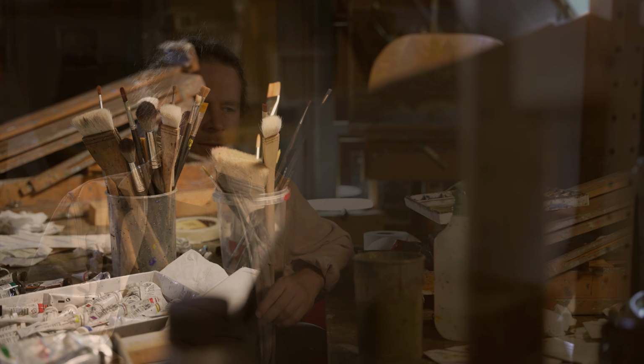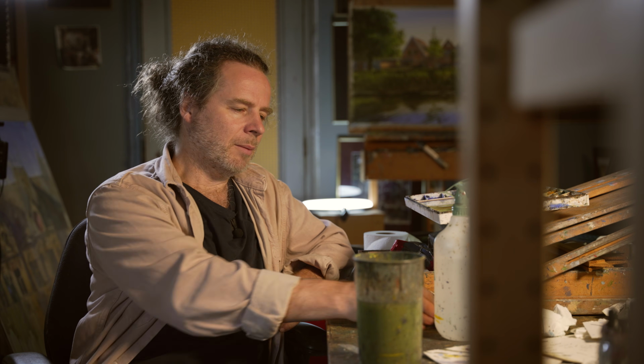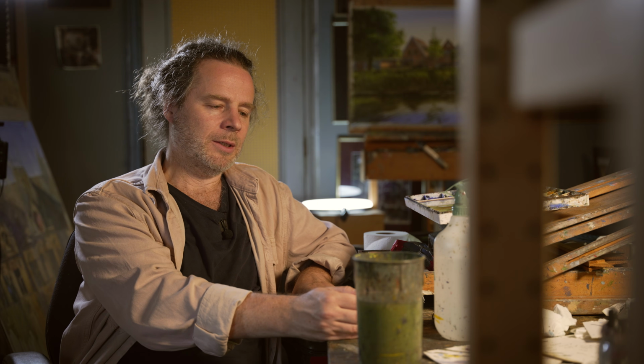Because the camera is lying, it's not the truth, and my painting isn't the truth either, of course, but it's my truth. It's what I've seen over there, and then maybe even stronger. Well, not maybe, even stronger, because you have to make that memory stronger, that experience stronger, to show it.